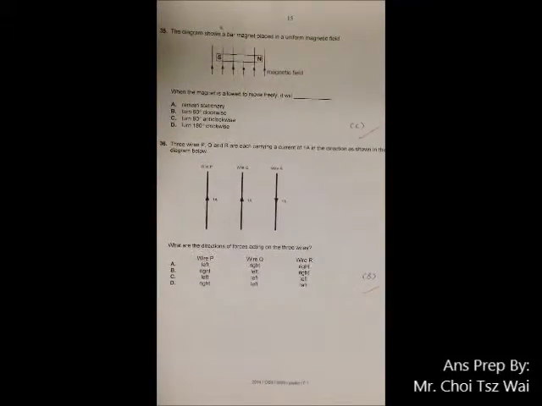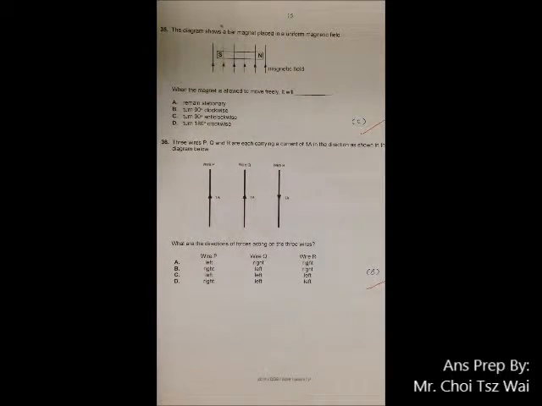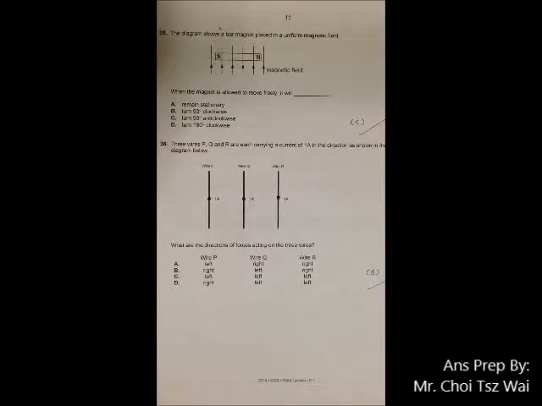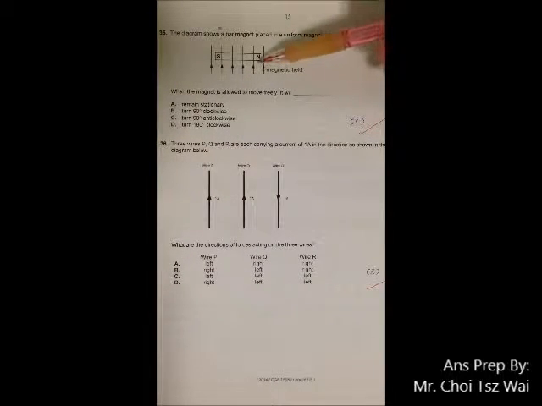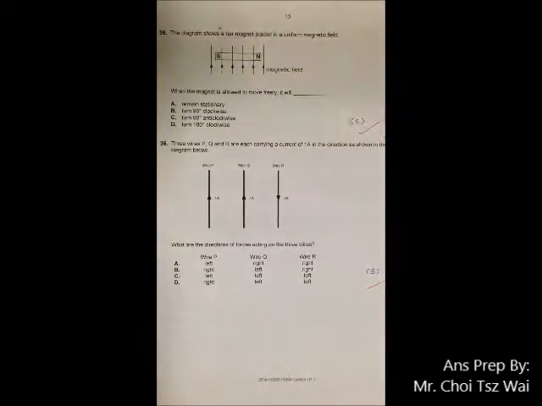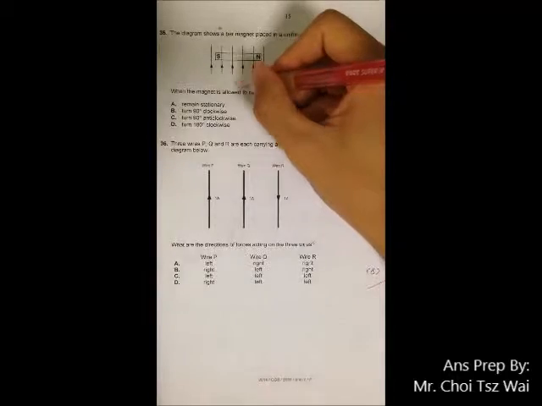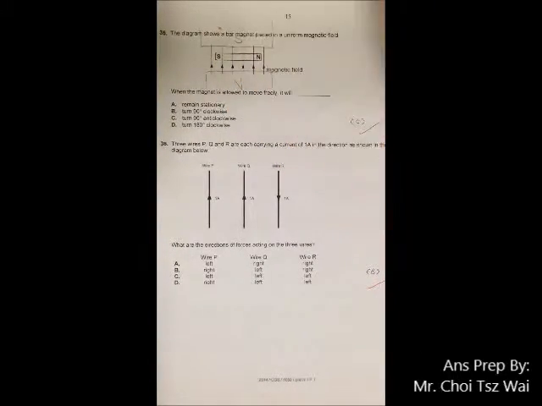Okay, question 36. Question 36 is just a very simple and common question. So like poles repel each other. So if the field is going this way, you can imagine that there is a giant north magnet here and a giant south magnet here.